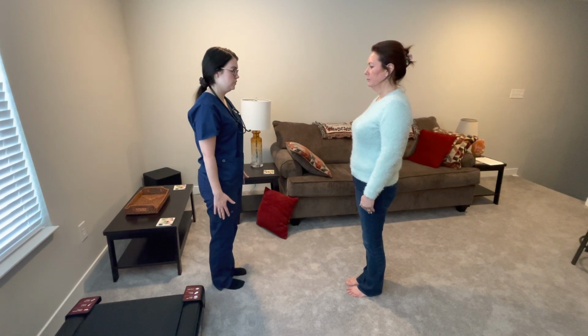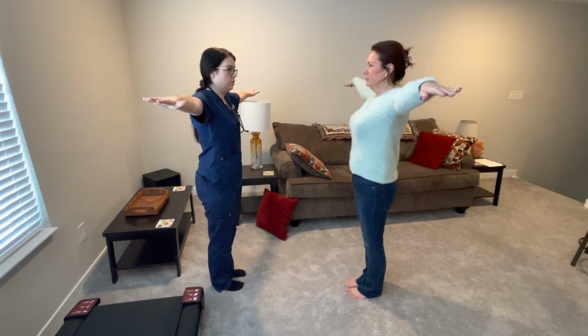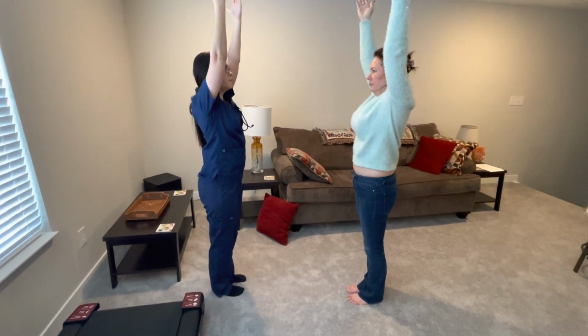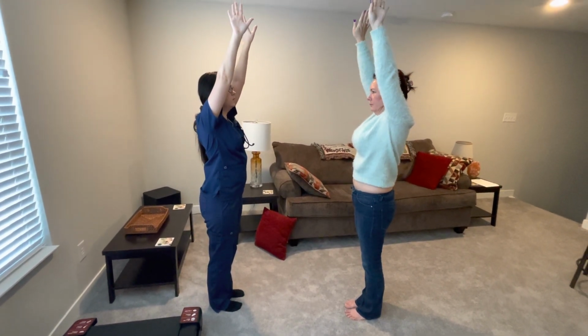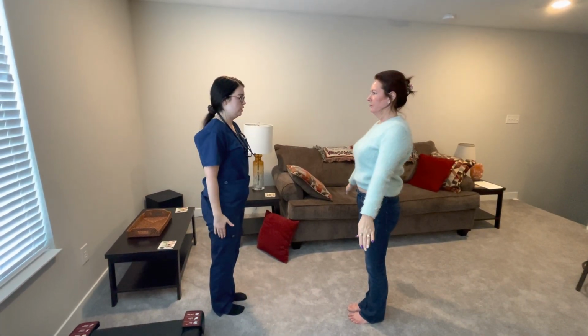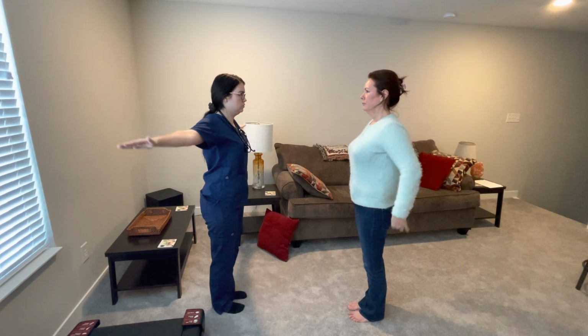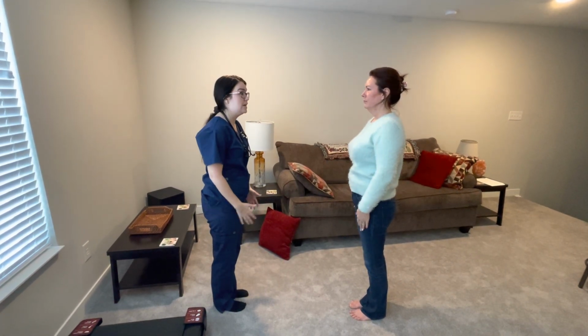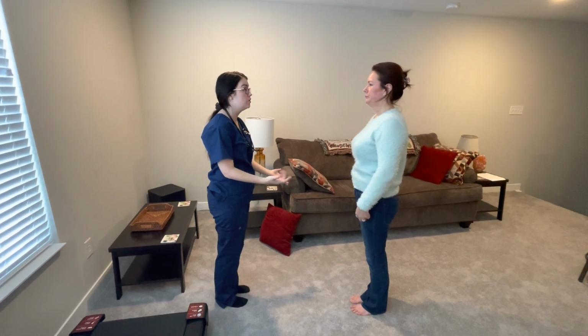have any pain. So just lift your arms up, flip, up, flip outwards, go back down. Then we're going to do a little circle. Okay, back down. Do you feel any pain? No. Okay, so it seems like you have full range of motion.